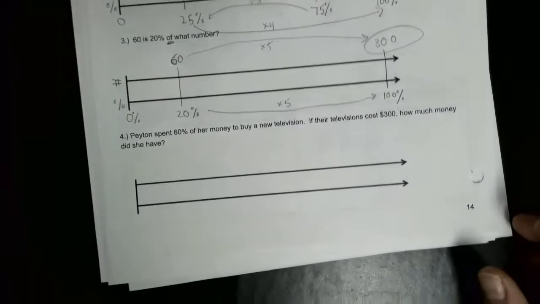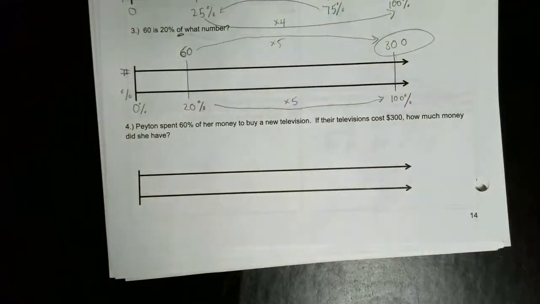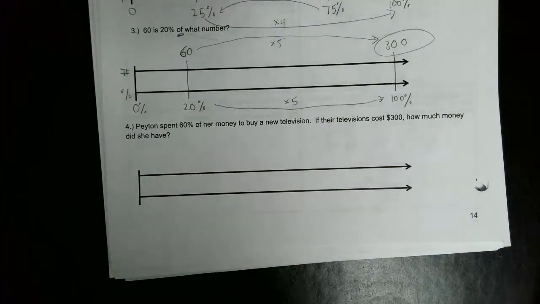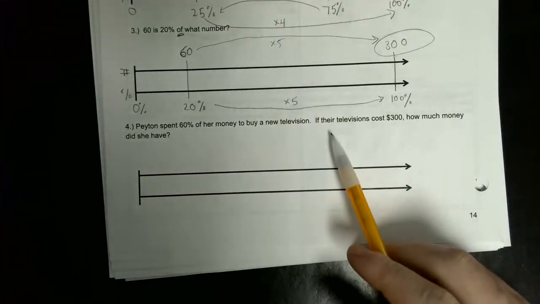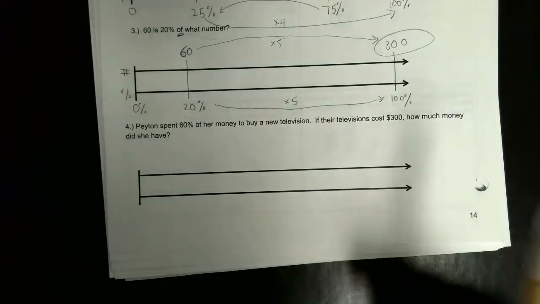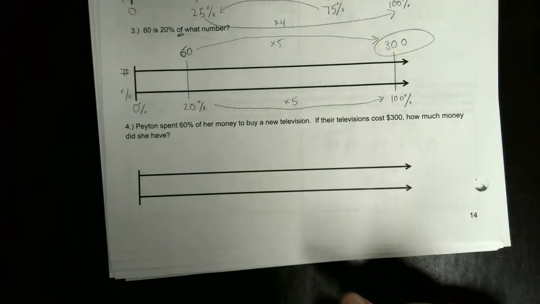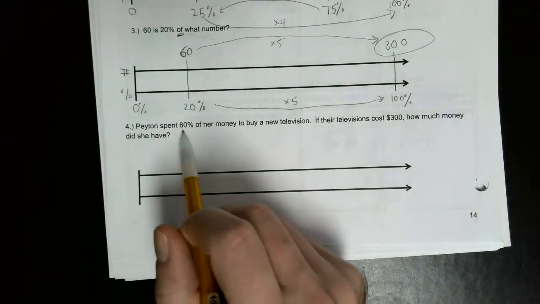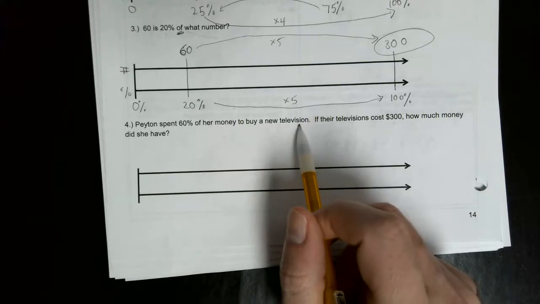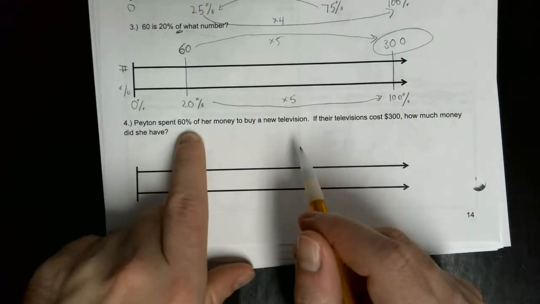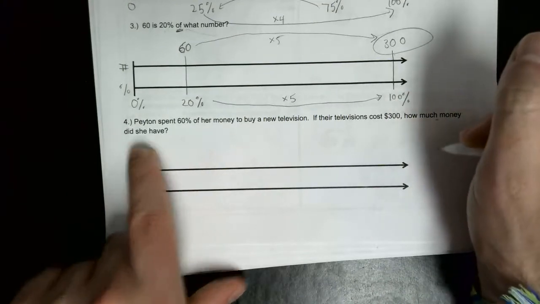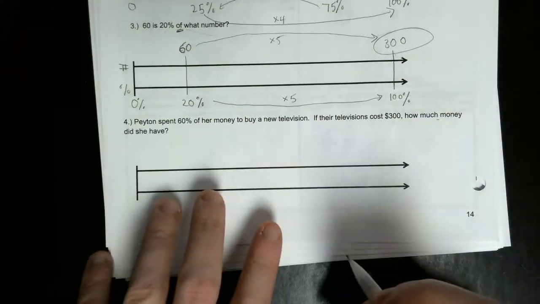Now, let's try it out. It says Peyton spent 60% of her money to buy a new television. Ooh. If the television cost $300, how much money did she have? Okay. So let me think about this for a second. 60% of her money bought the television. That means she only spent part of her money. So that means we're looking again for the whole, what would be 100% of her money.